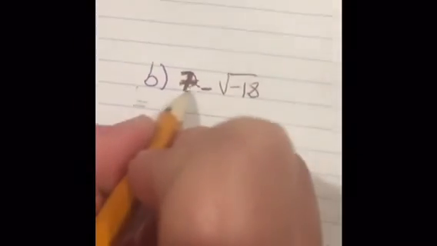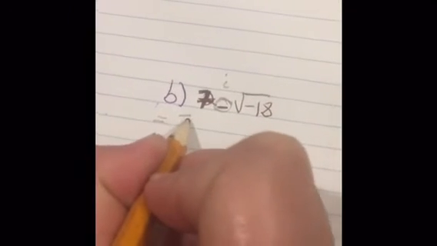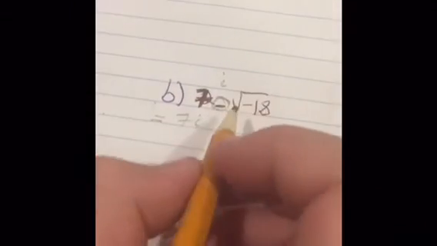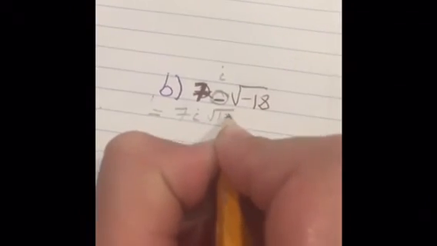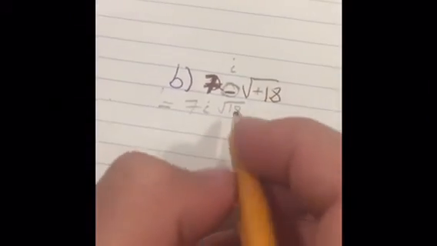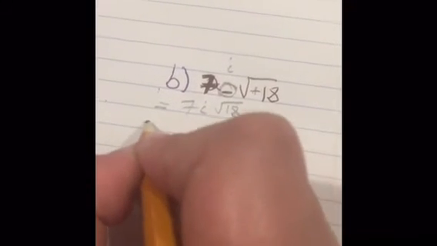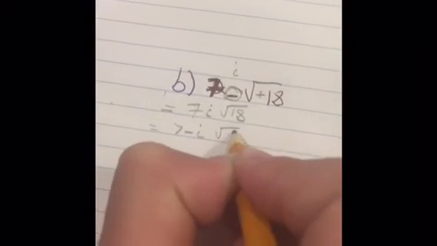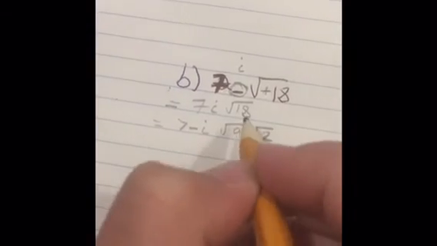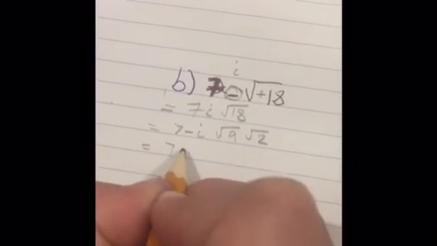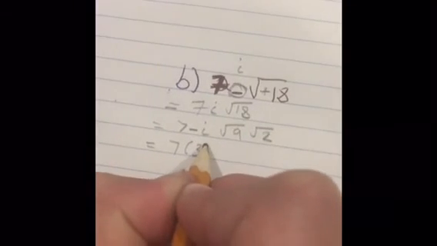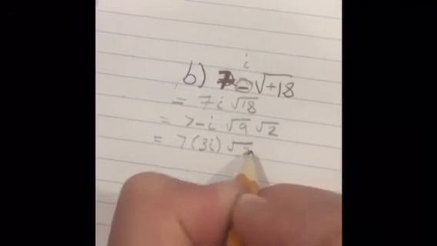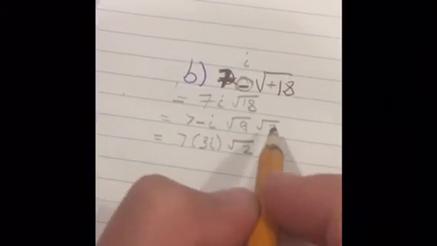Over here we have 7 minus square root negative 18. We know minus now means i. So it's going to be 7i square root 18 because it became a positive. So 18, we're going to break down 18, leave 7 for now, into 9 and 2. Square root of 9 is 3. So we're going to simplify that. 7, 3i, square root 2. And that's our final answer.